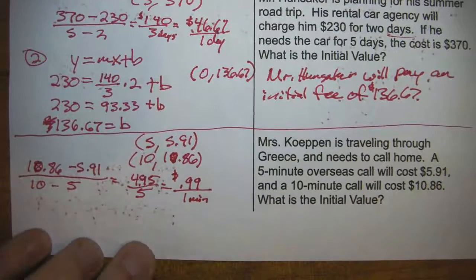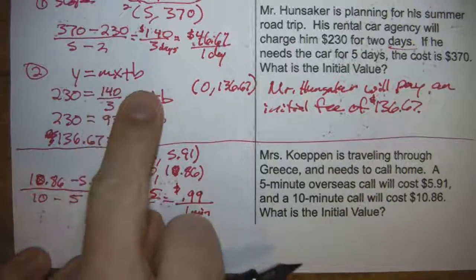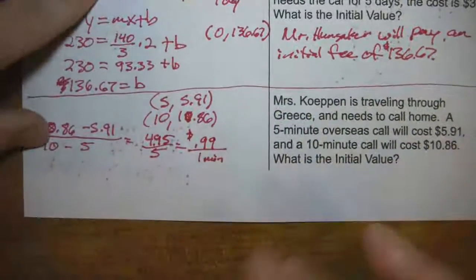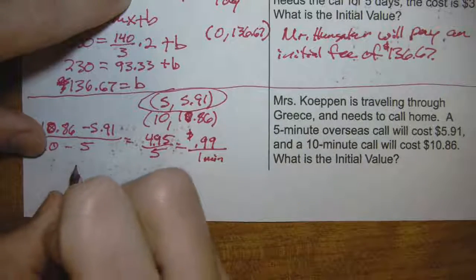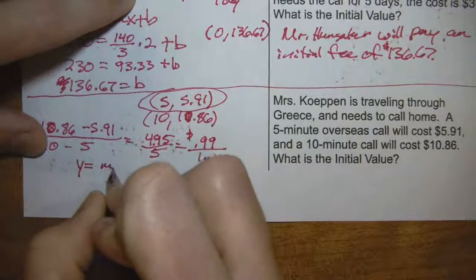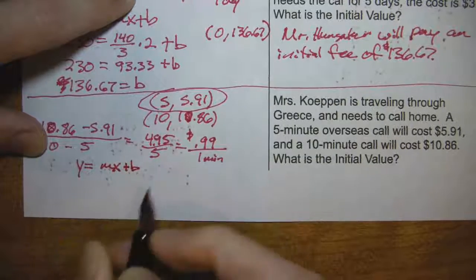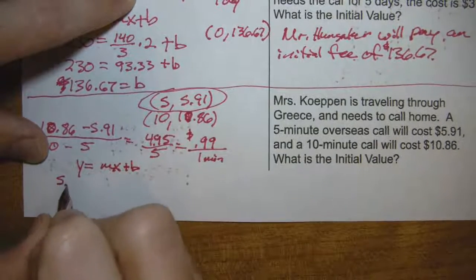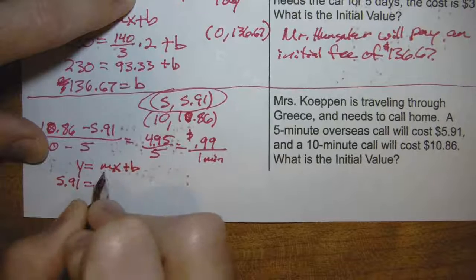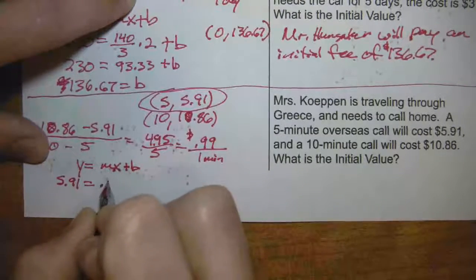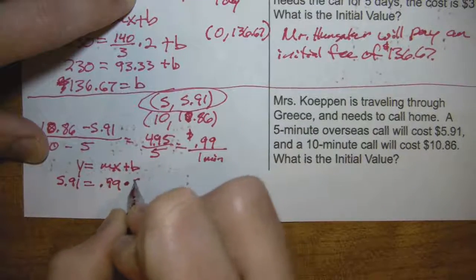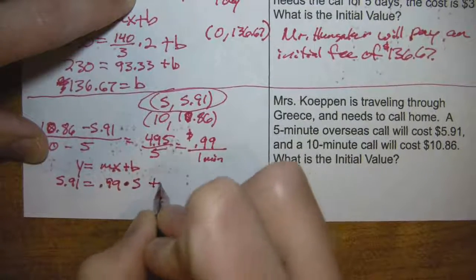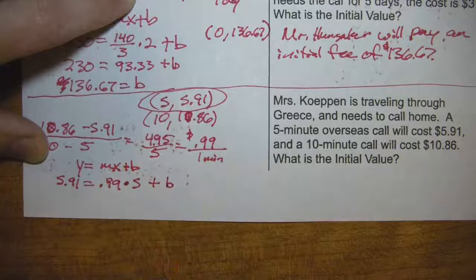All right, so now that we know that, we can take it and plug it in, just like we did here, y equals mx plus b. And I'm going to pick this first point for no other reason than the numbers are small. So y equals mx plus b. The y in this case is $5.91. The m in this case is the 99 cents per minute, multiplied by our x, in this case 5, plus b.